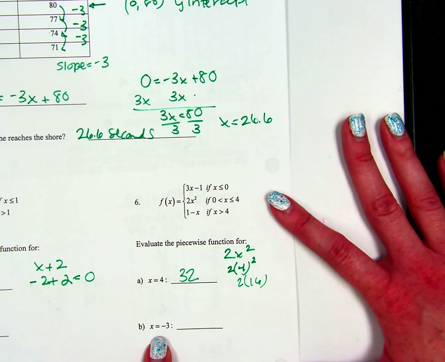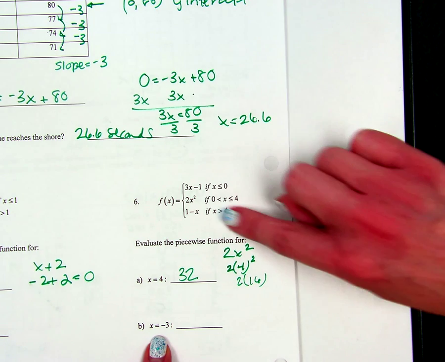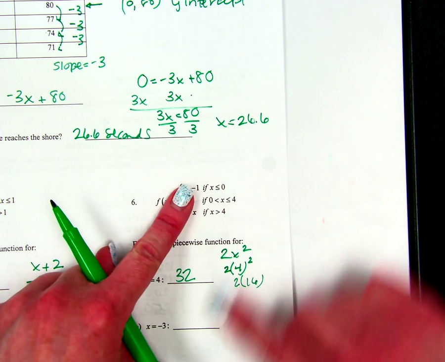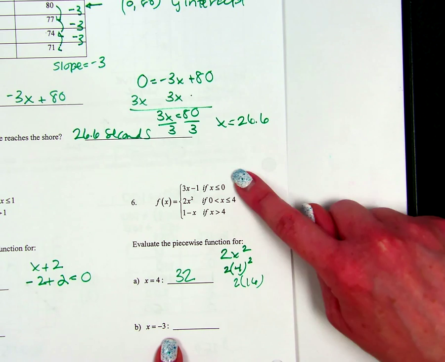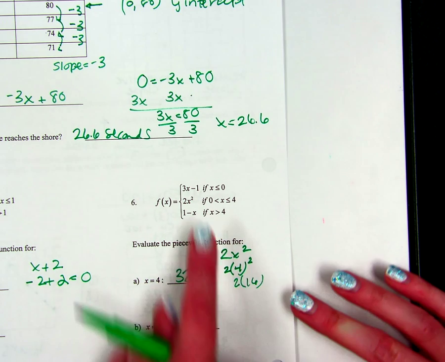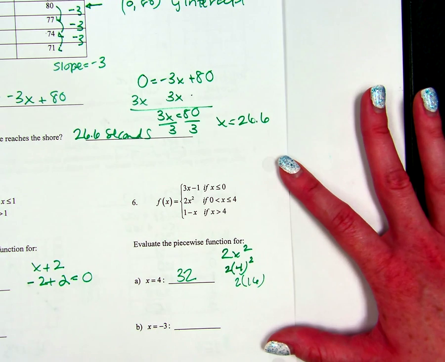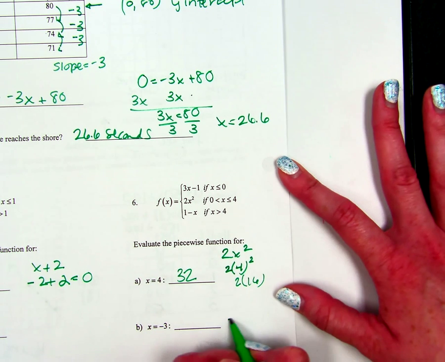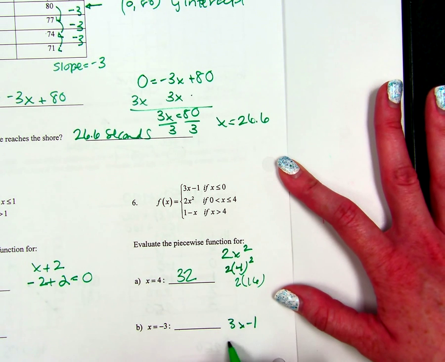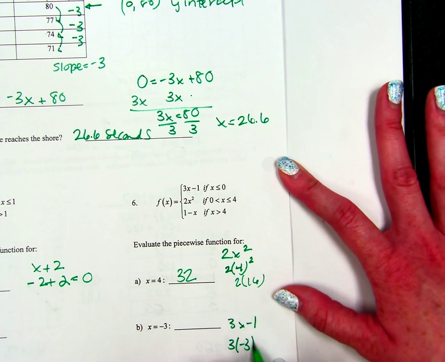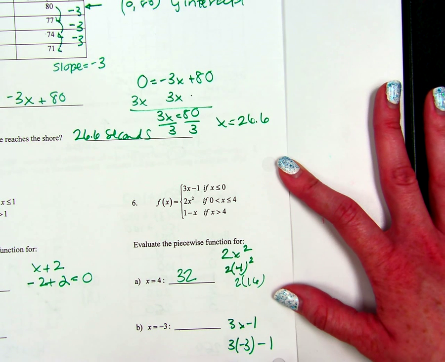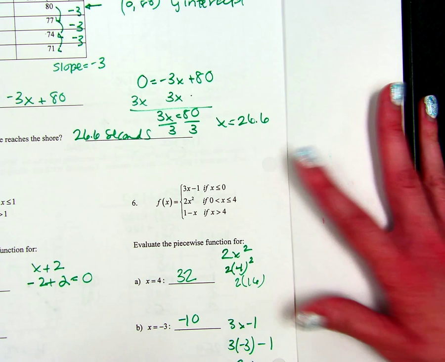Same thing again with B. Pause the video, figure out which equation it fits into. You're looking at these 3 on the right. Negative 3, which statement is true? The answer is the first. Negative 3 is less than or equal to 0. So we're going to take 3x minus 1, and we'll plug in our negative 3 there. So 3 times negative 3 minus 1, so that becomes negative 9 minus 1. So our final answer is negative 10.